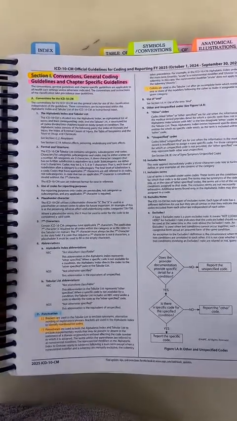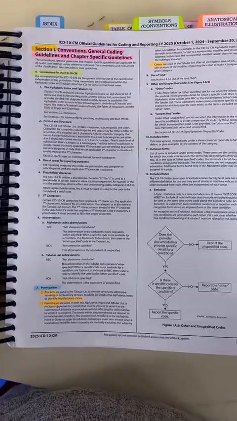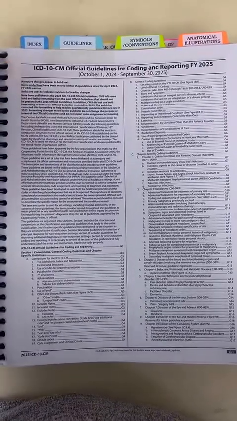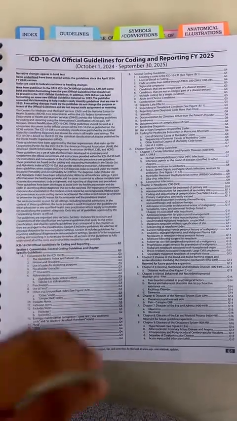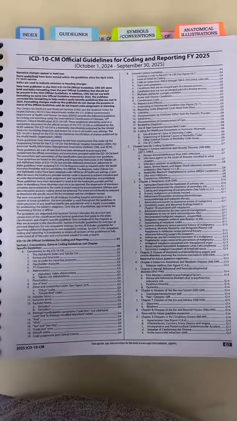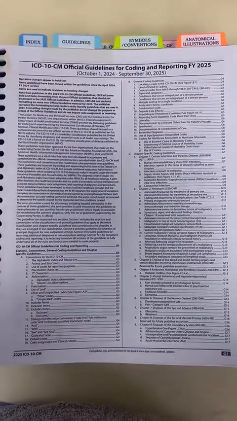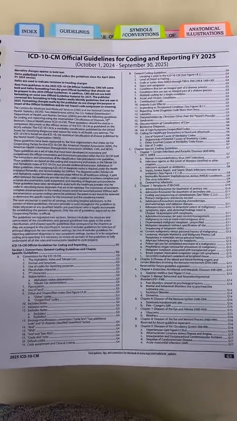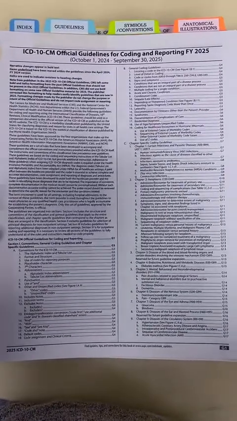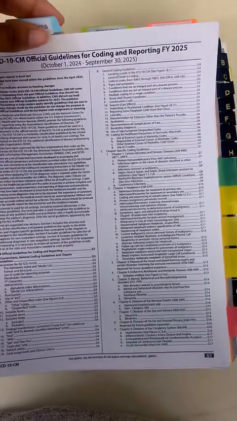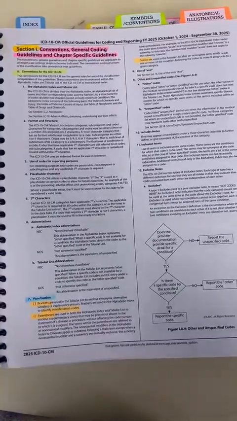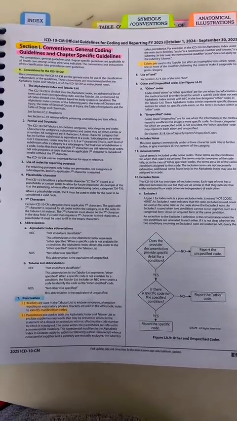Alright, so as you can see right now, I am right here where my official guidelines are. I want you all to get very familiarized with this because a lot of people do not know how to use the ICD-10-CM Guidelines. And I want to show you a quick method of getting through it on your CPC exam. Yes, I am sick and I'm still here to show you what you need to know right now.